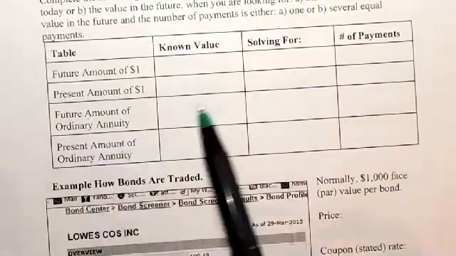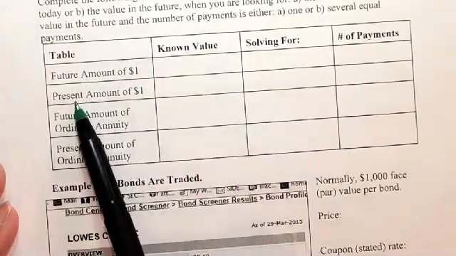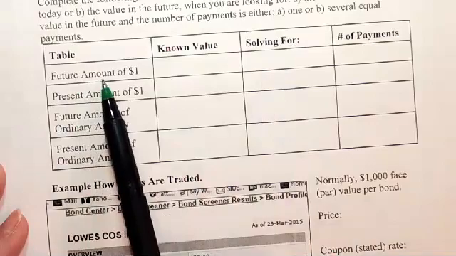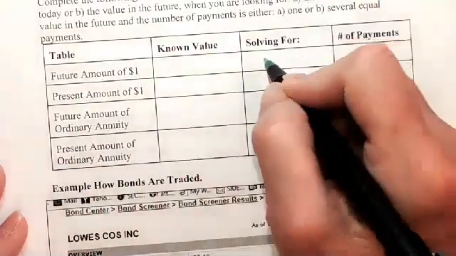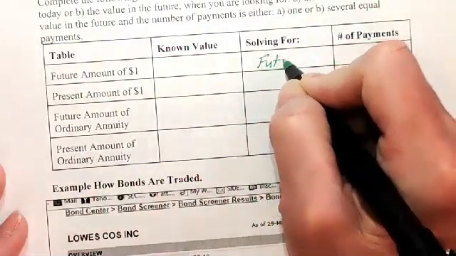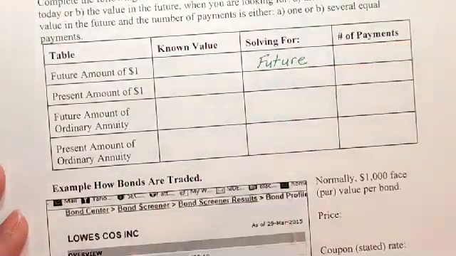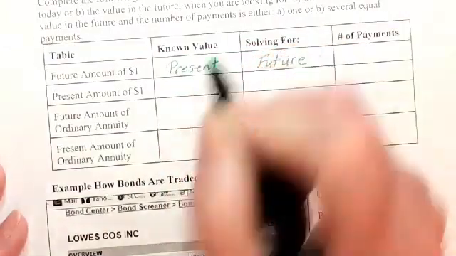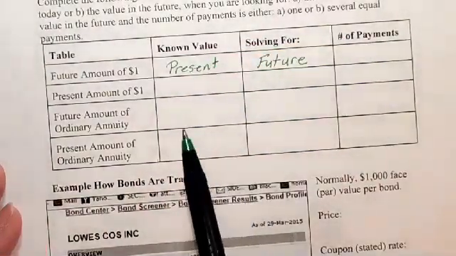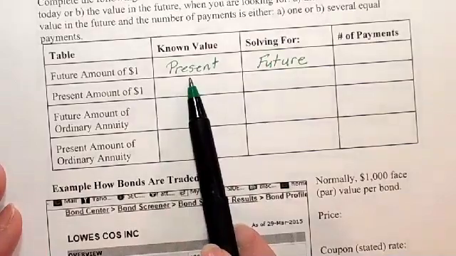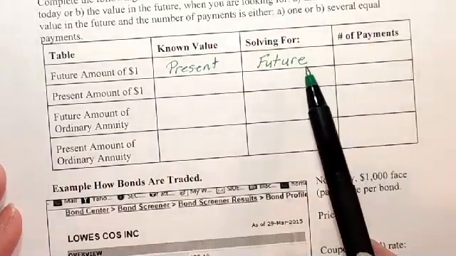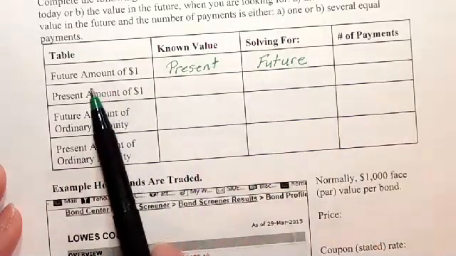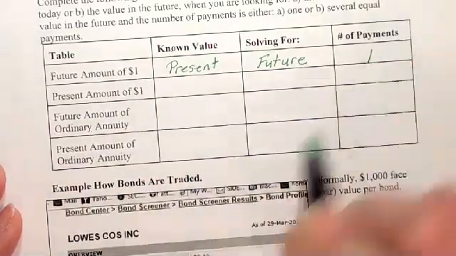I think this comes in handy. The name of the table is telling you what you're solving for. So a future value tells you that you're solving for the amount in the future. What you know is how much you're going to put in the bank today. I'm going to put $10,000 in the bank today, and I'm going to buy myself a car when I graduate. And so I want to know how much I'll have in the future. If it's of $1, then it's one payment.